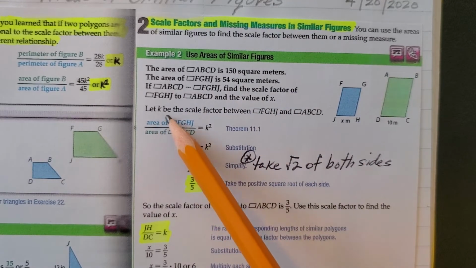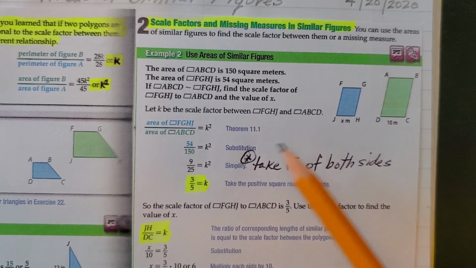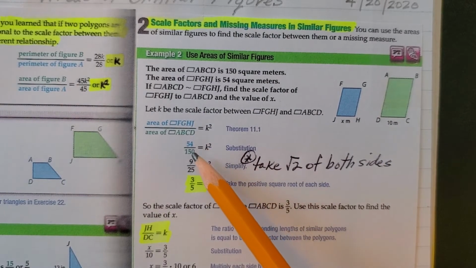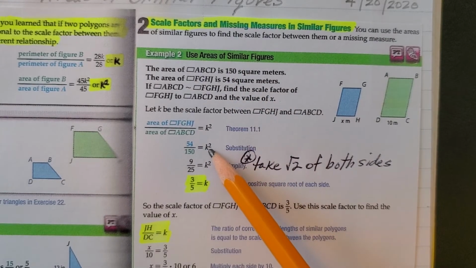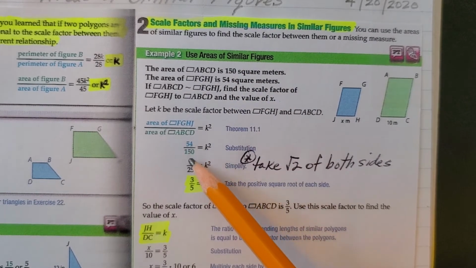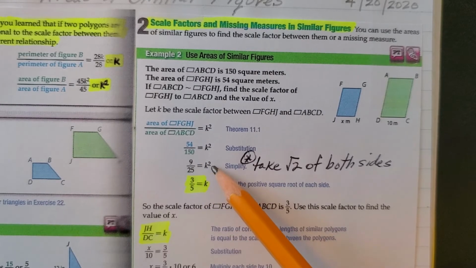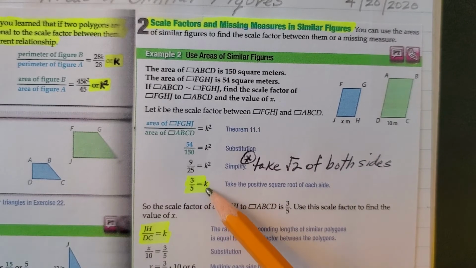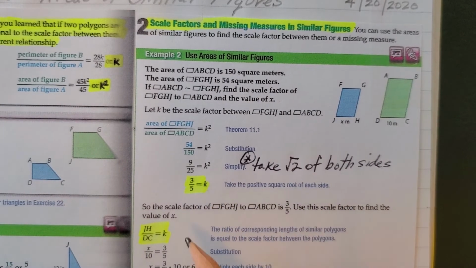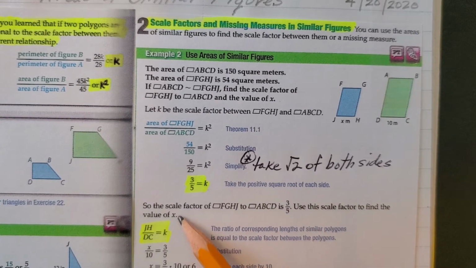First of all, let k be the scale factor between the two figures. In this case, 54 over 150 is equal to k squared. If you simplify 54 over 150, you get 9 over 25 equals k squared. Take the square root of both sides, and you get 3/5 for k. So the scale factor is 3/5. Use the scale factor to find the value of x.